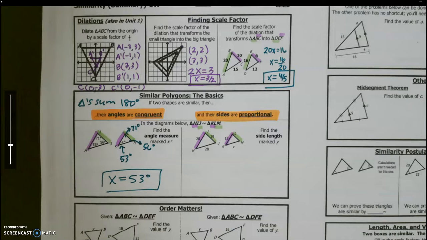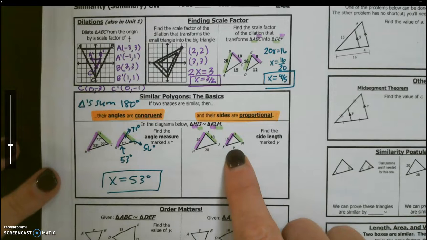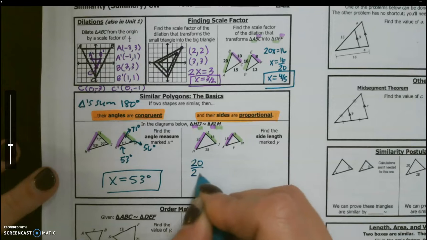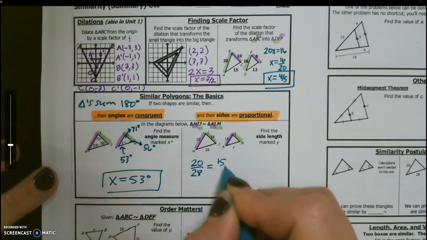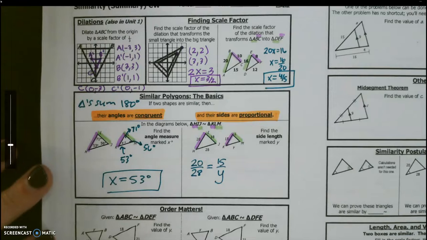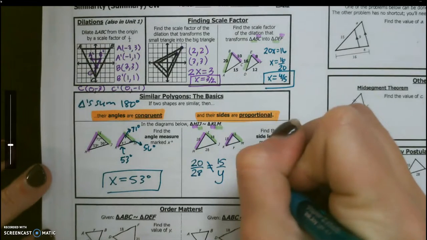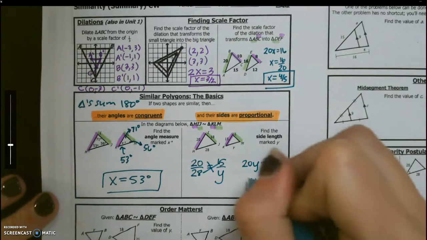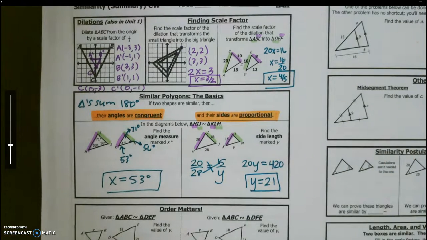So the angles are the exact same. Now, sides are different. Sides are proportional. They want us to find Y. Well, I know purple, and I'm trying to find black. So if I do purple over black, then I need to do purple over black on the other side. We can cross multiply, so 20y is equal to 28 times 15, which gives us 420. Divide by 20, and it looks like y is equal to 21.